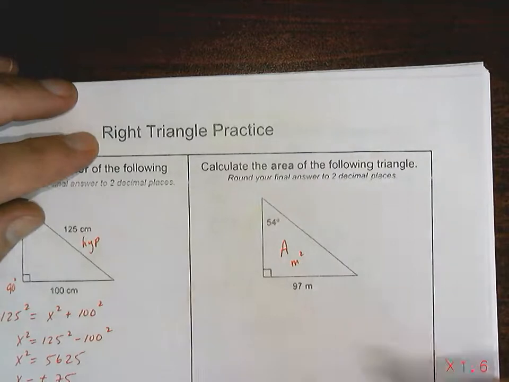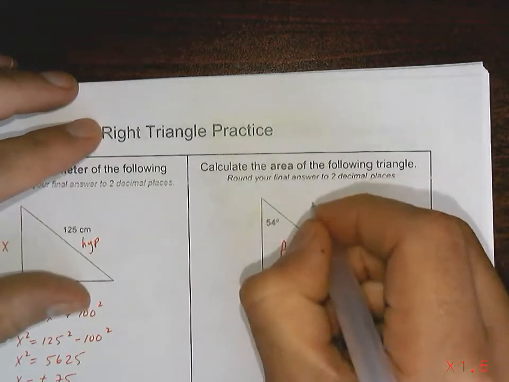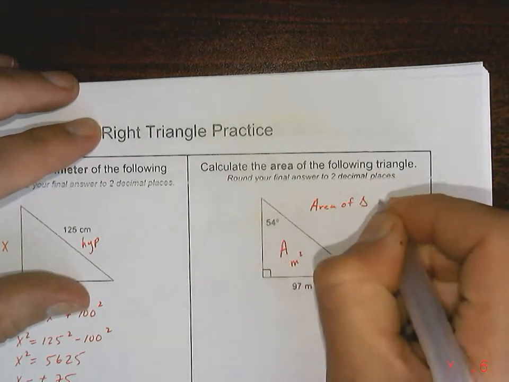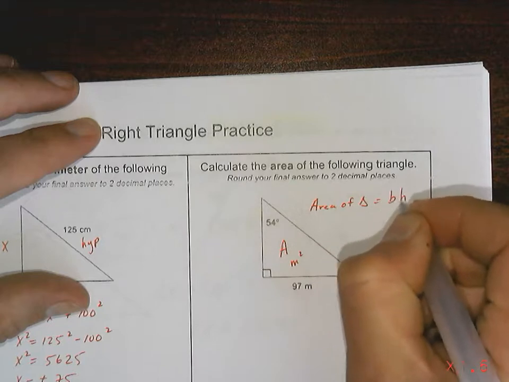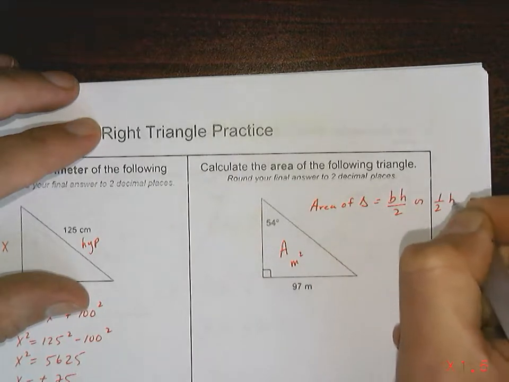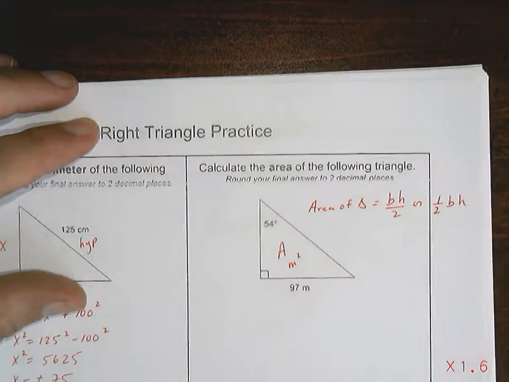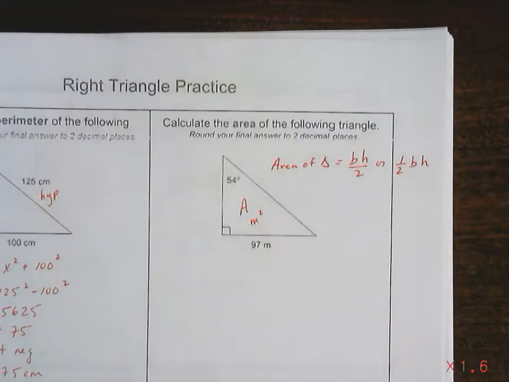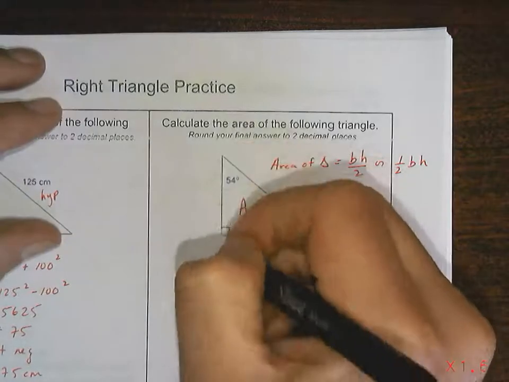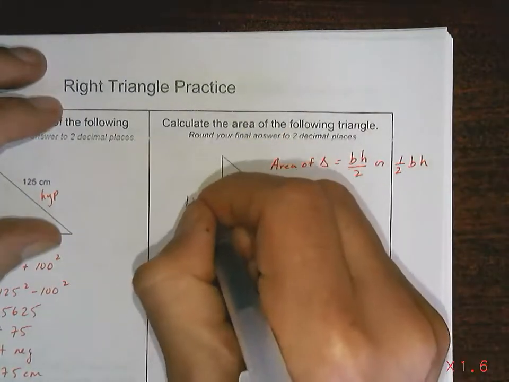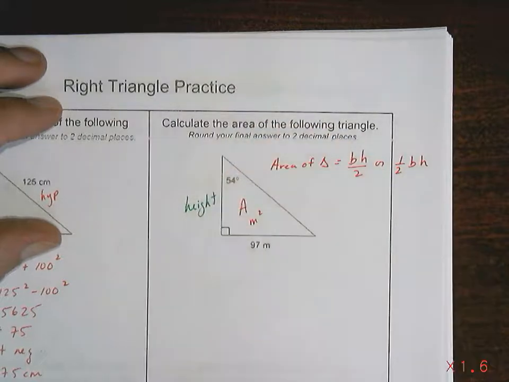The area of a triangle is given by 1/2 base times height, or base times height divided by 2, and they both mean the same thing. So we need to figure out height in this question. Well, this will represent our height. So we need to calculate this distance.